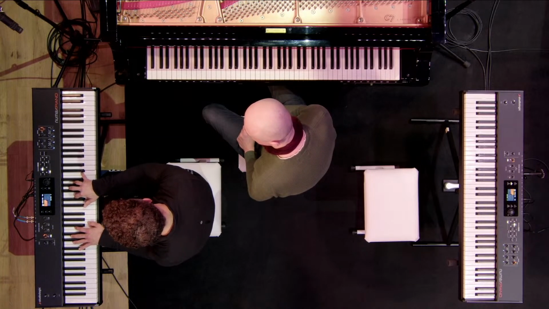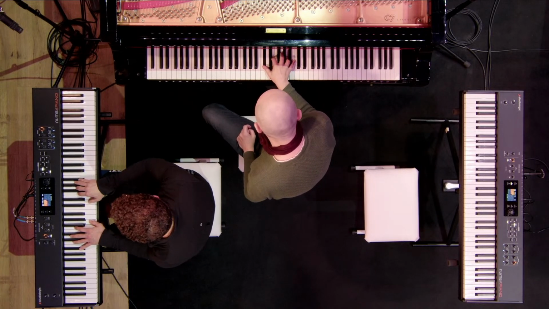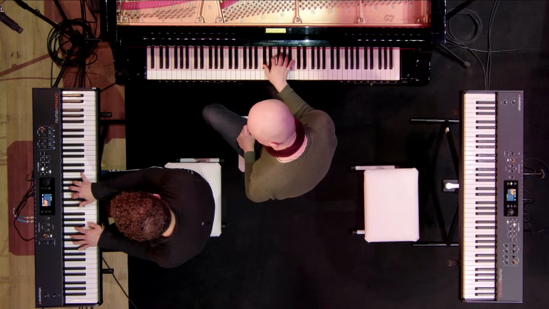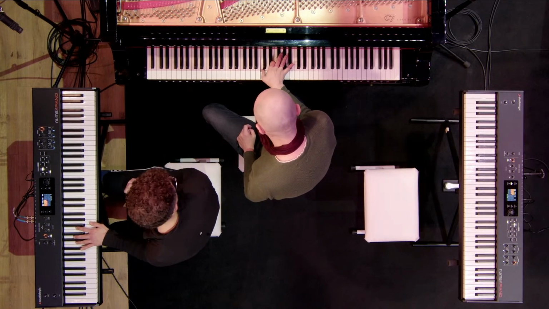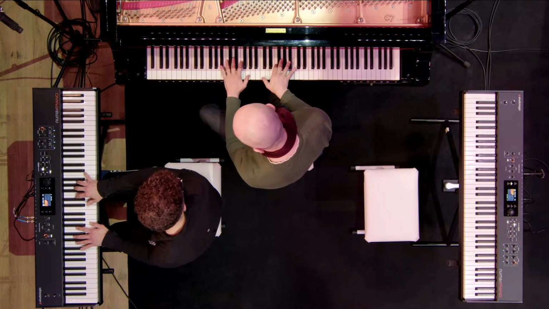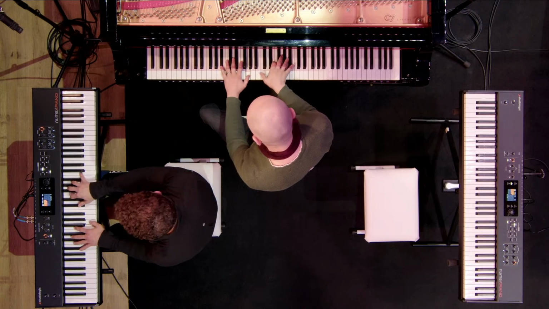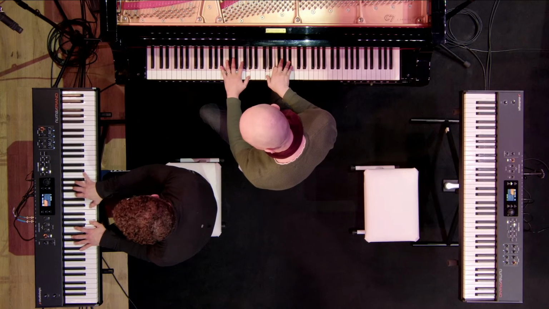So it's like these. All of these are going inwards, so that's interesting. It's all voice led. Right. Oh, that goes down.